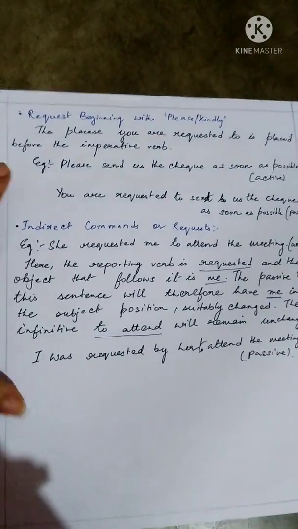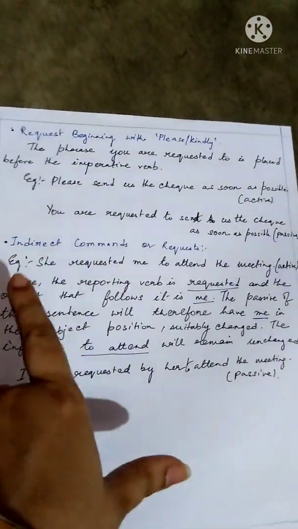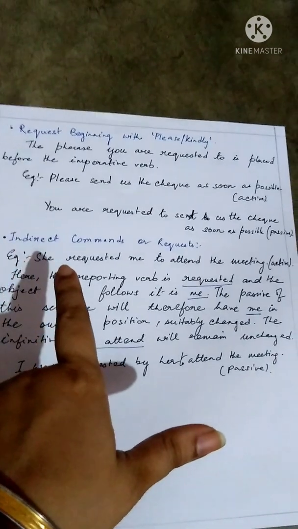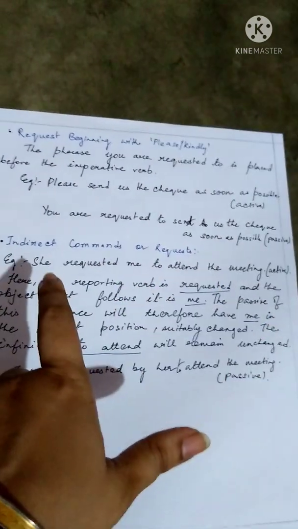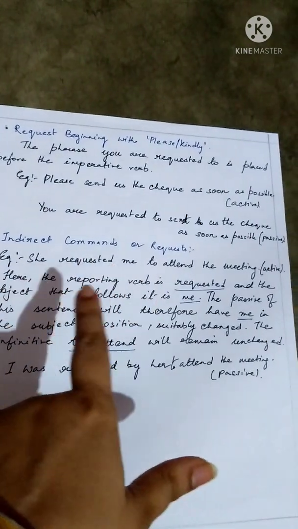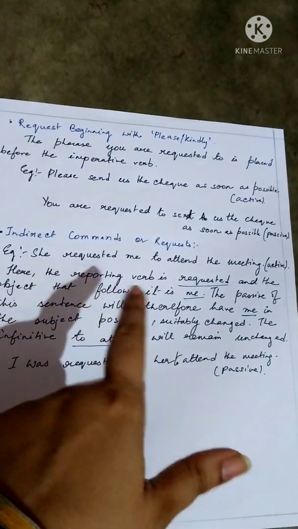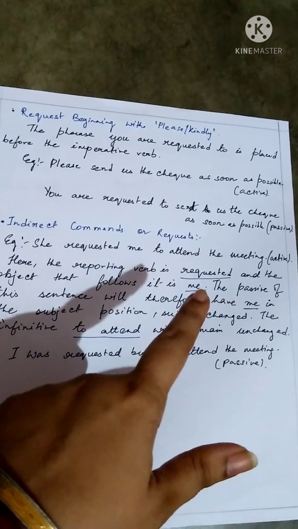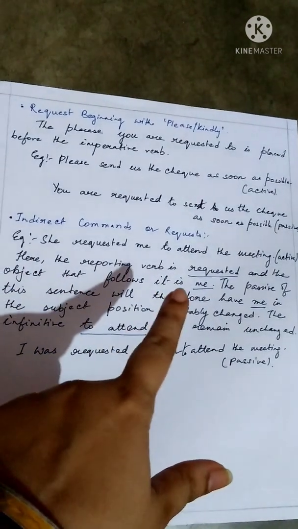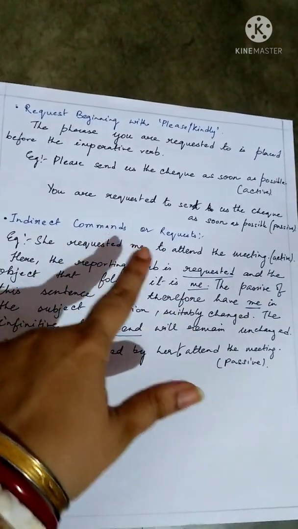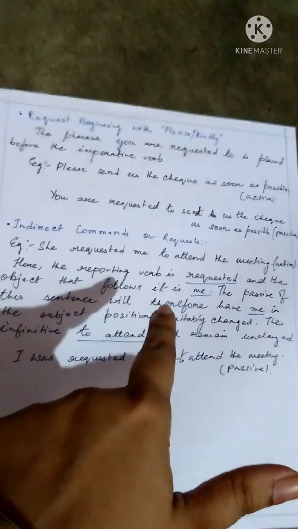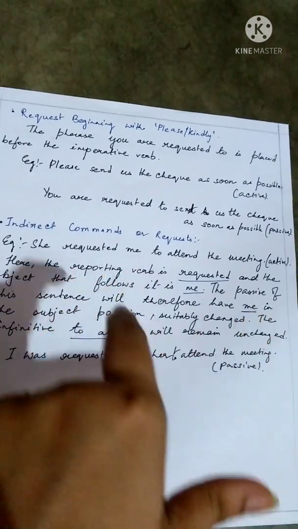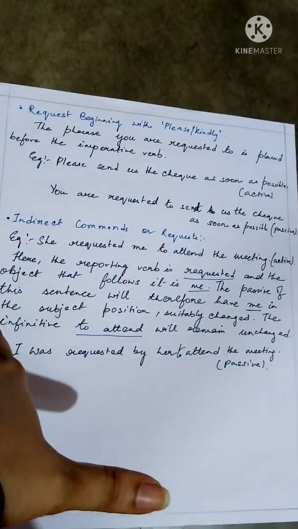Next one, indirect commands or requests. For this, let's see an example first. She requested me to attend the meeting. Here the reporting verb is "requested" and the object that follows it is "me". So the passive form of this sentence will therefore have "me" in the subject position.